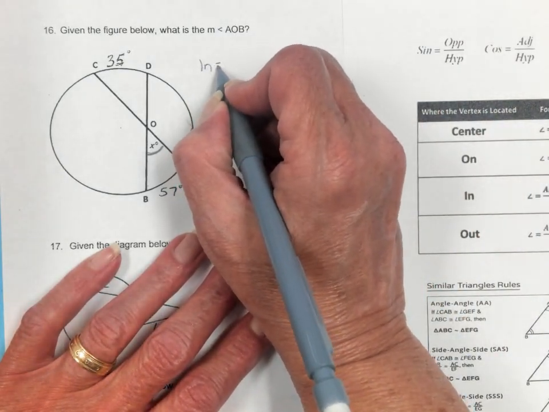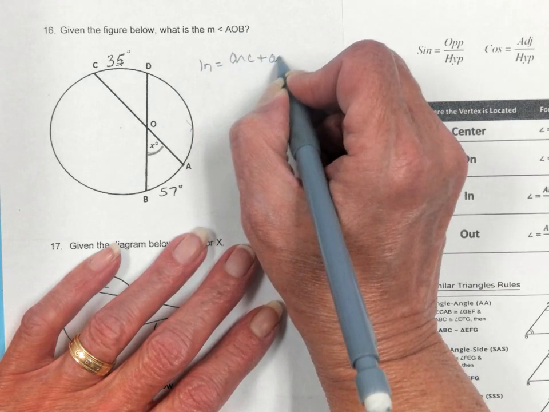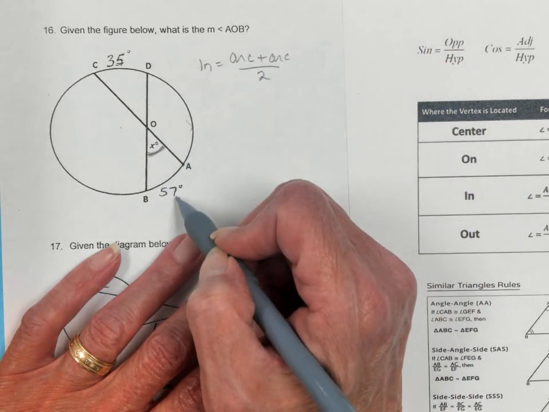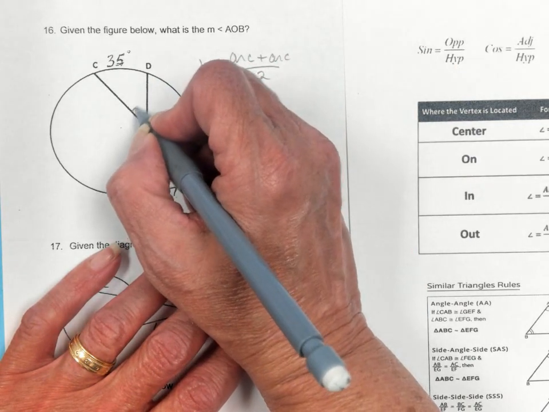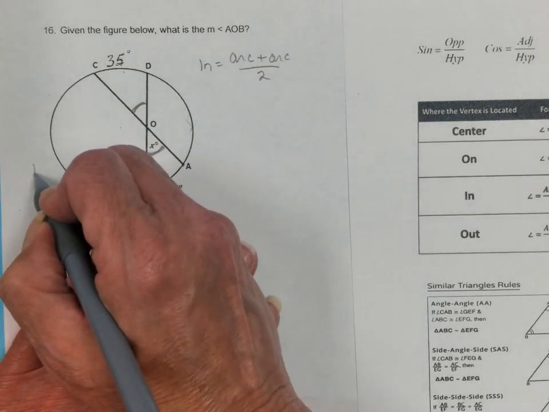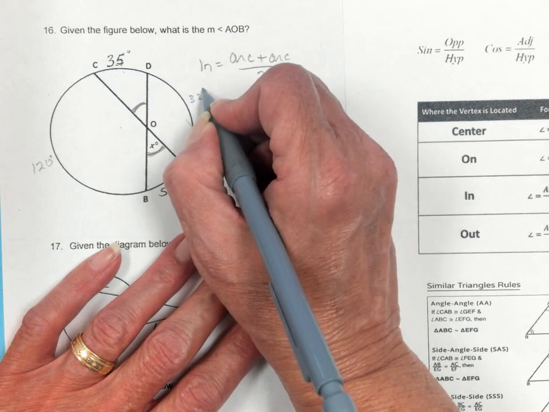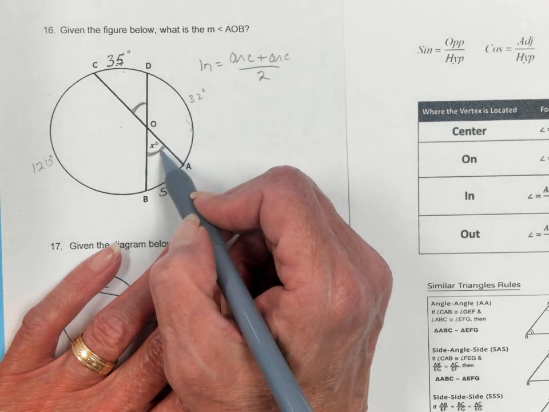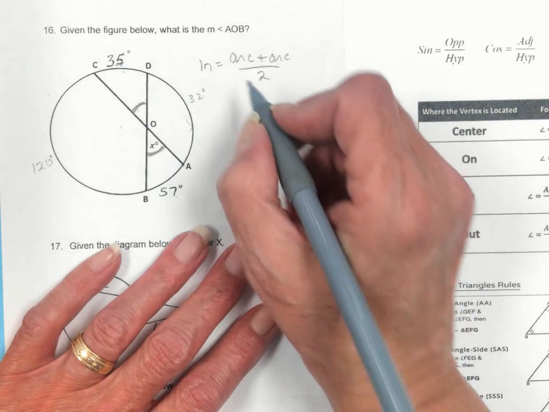Inside the circle is arc plus arc divided by 2. Well, this is the angle opening up to this arc. Where am I supposed to get the other arc? From the vertical angle and what it opens up to. So guys, if you're given some kind of measures over here, ignore them. They aren't helping you. You want your angle of interest and its vertical and the arcs that they open up to.